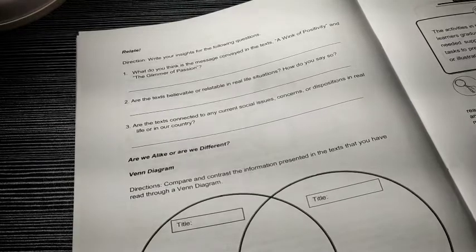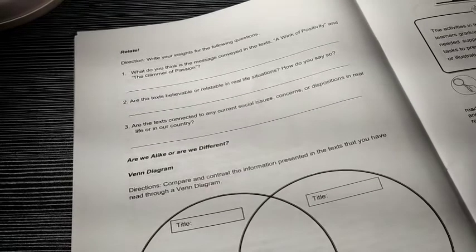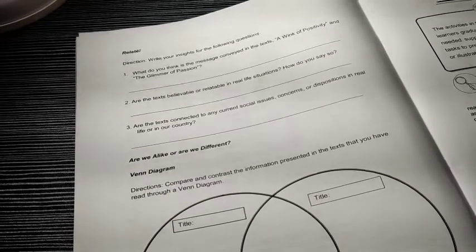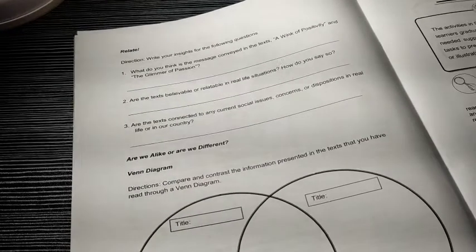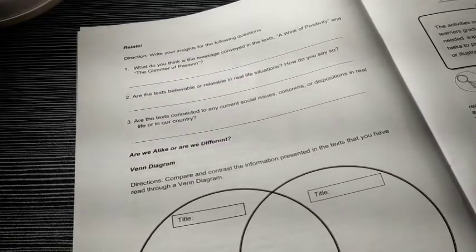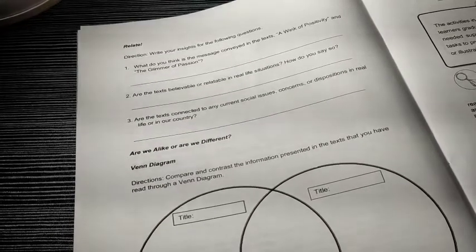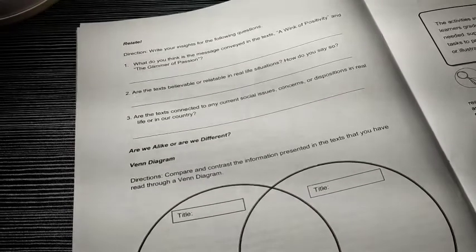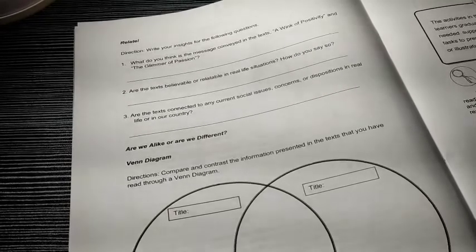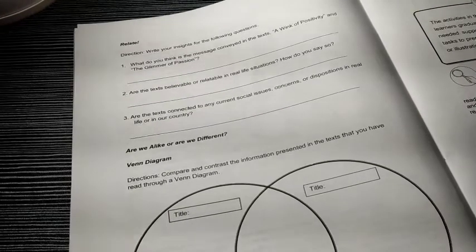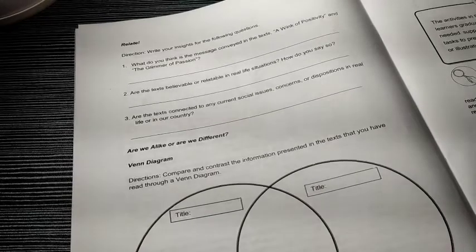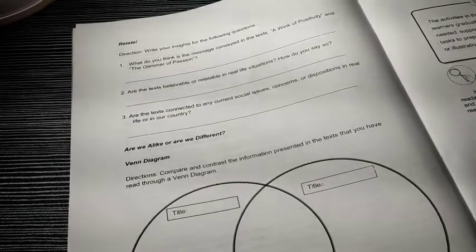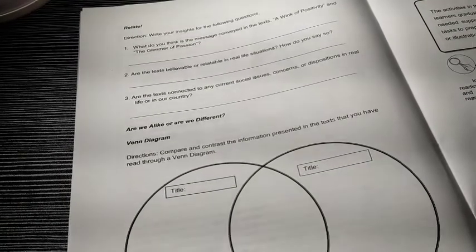So if you will think or connect if it is really related to what is happening nowadays, then prove it. Number 3, are the texts connected to any current social issues, concerns, or dispositions in real life or in our country? So you will say if it is really connected to any problem that we are facing, maybe individually, as a barangay, as a town, as a region, or as a whole. Are we alike or are we different?